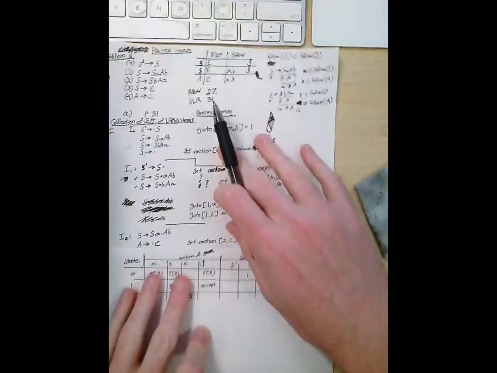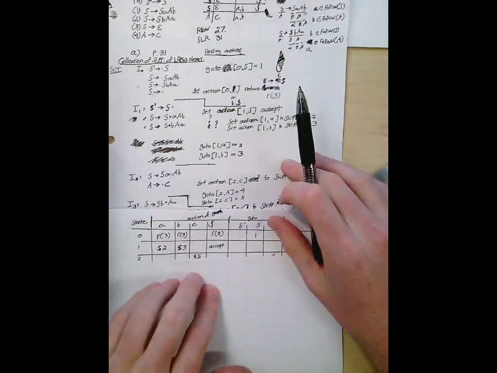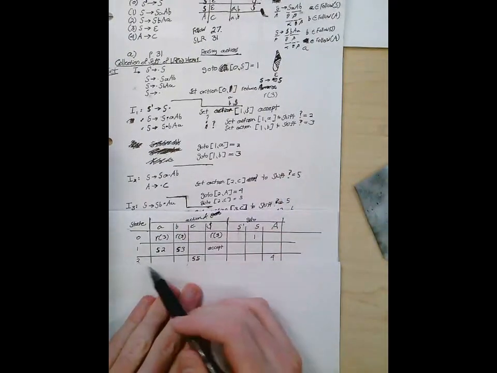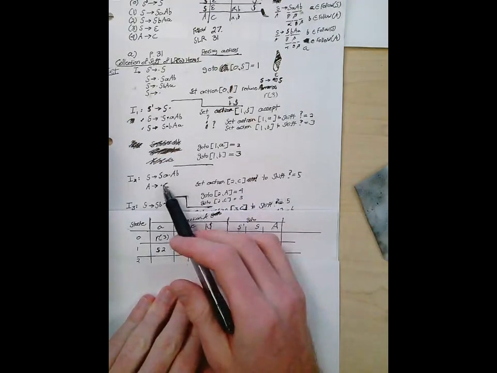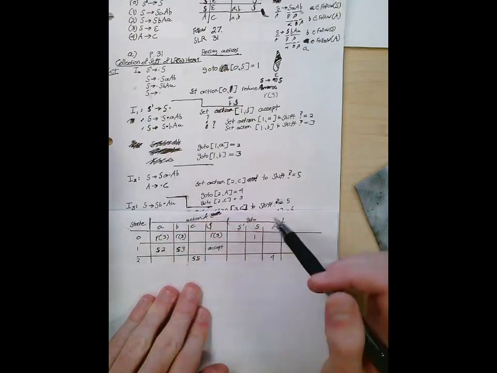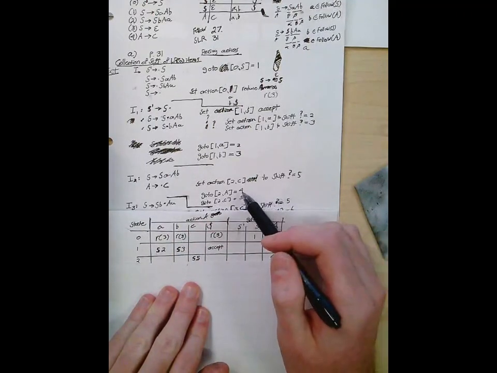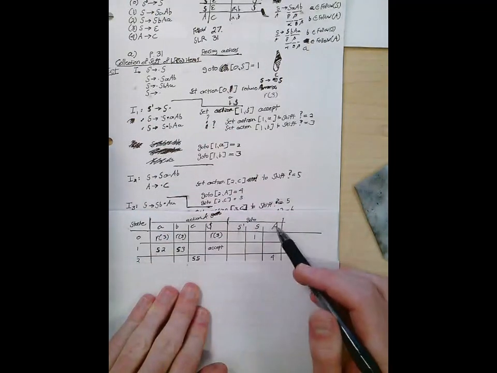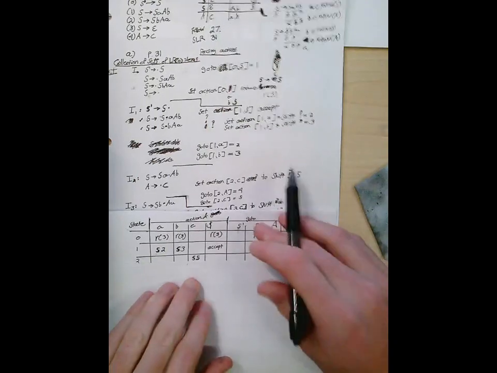Then for 2, I really hope you can see everything I've written. At 2C, we have shift 5. And because this is a transition on a non-terminal A, we have go to 2A, which goes to set number 4. So at non-terminal A, when we're at state 2, we're going to go to state 4.